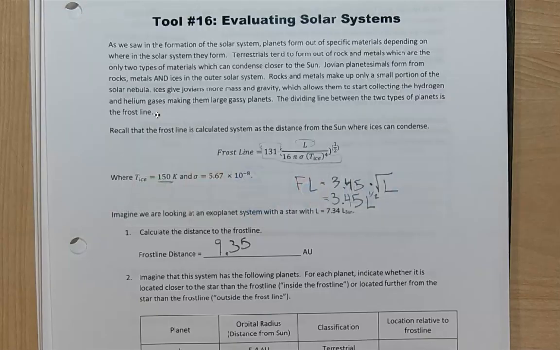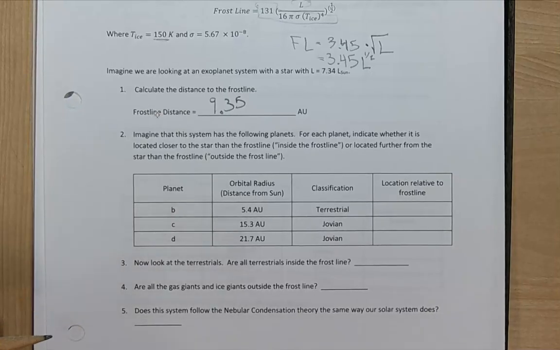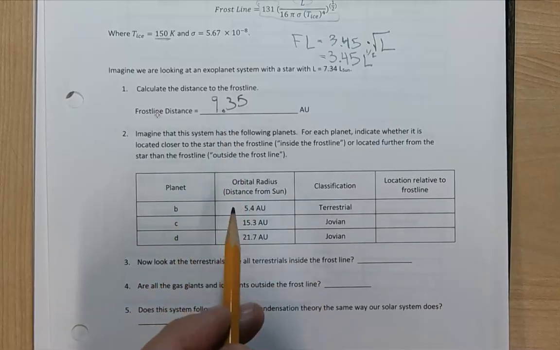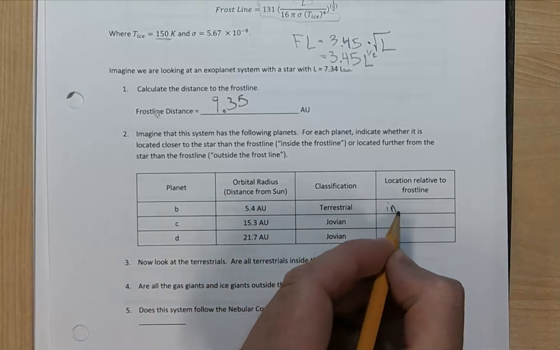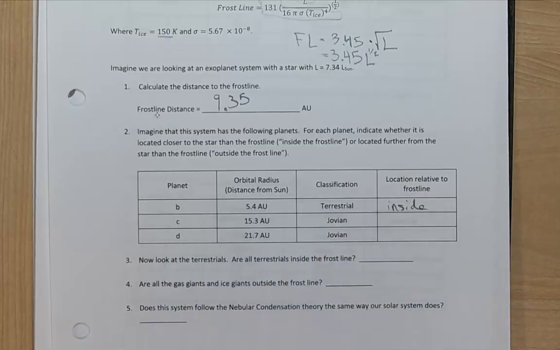Now let's say we've discovered 3 planets around this 7 solar luminosity star. Does this planetary system make sense according to the nebular theory? Let's check. Planet B is 5.4 AU, so that's closer than the frost line. That's inside the frost line, and the nebular theory would predict that if you're inside the frost line, you should form terrestrial planets, and it is terrestrial. Okay, so far so good, check.